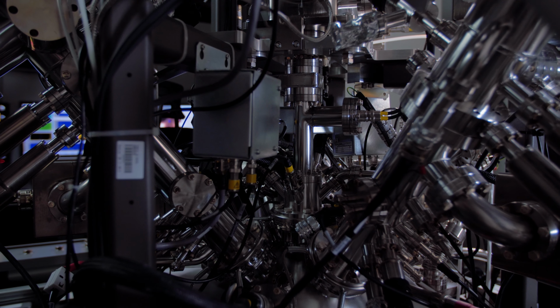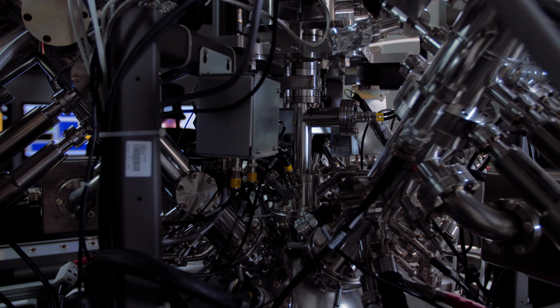Our time-of-flight secondary ion mass spectrometer, ToF-SIMS, is an instrument for chemical or elemental analysis of solid samples.